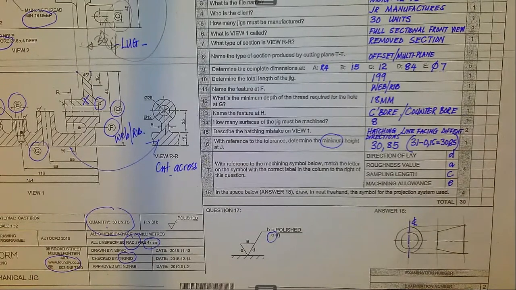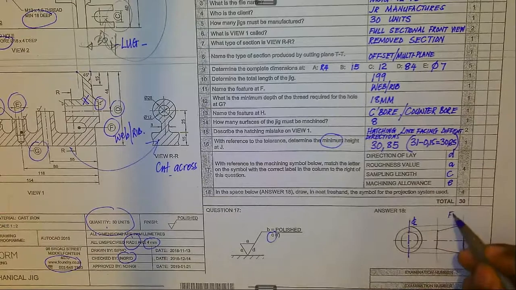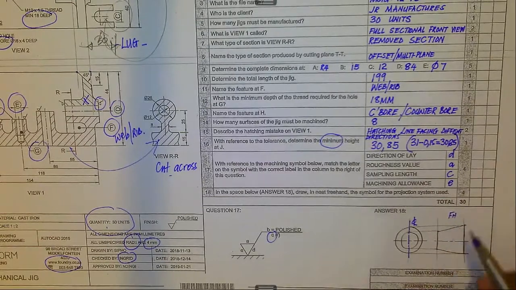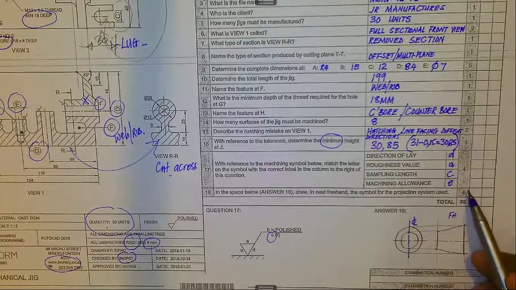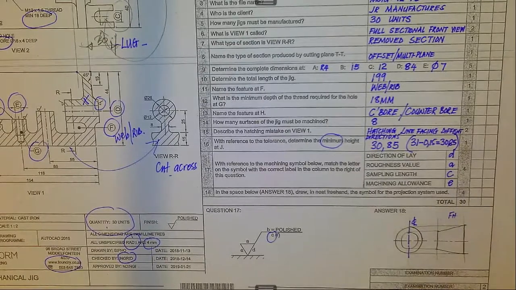The last one would be for the freehand. So all in all, you have got 1, 2, 3, 4, 5, 6, 7, 8. 8 divided by 2, you end up getting 4 marks. So this is it. This was last year's paper, November 2019.